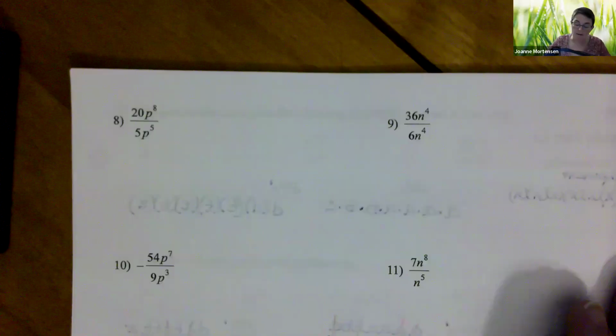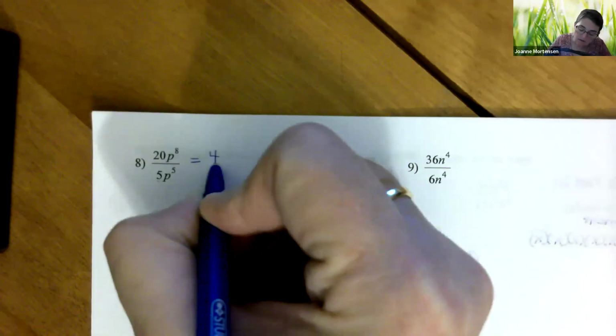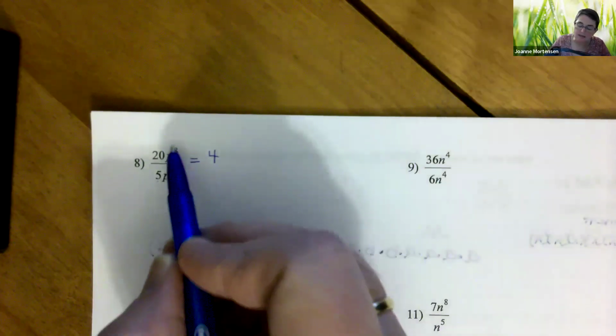And I'm back. All right. These are not going to take very long. 20 divided by 5 is 4. P to the 8th divided by P to the 5, so it's just 8.